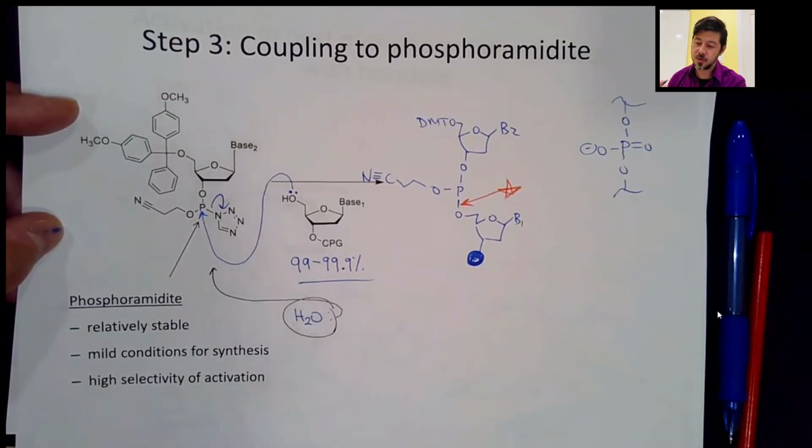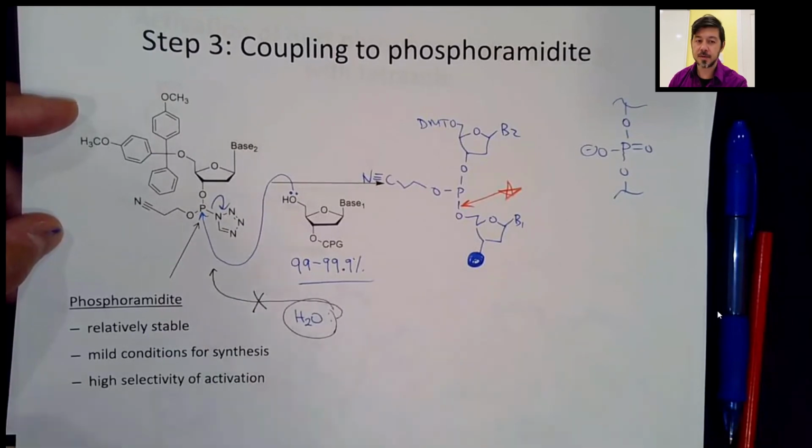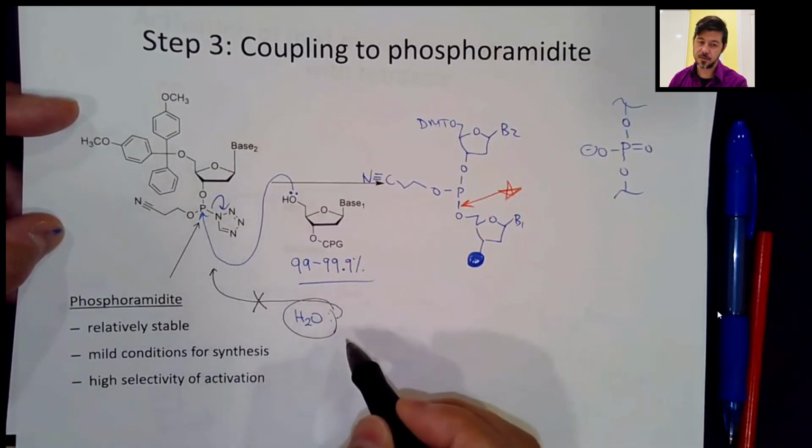So it's really important during this chemistry, and I'll show you a picture of a machine, that we use anhydrous solvents, so solvents that don't have any moisture in them, and we do these under argon or nitrogen gas, so that moisture from the air does not compete with this reaction. So on hot, humid days, even in a controlled fashion, we try to avoid using the synthesizer because inherently just a little bit of moisture in the air can compete with this reaction.